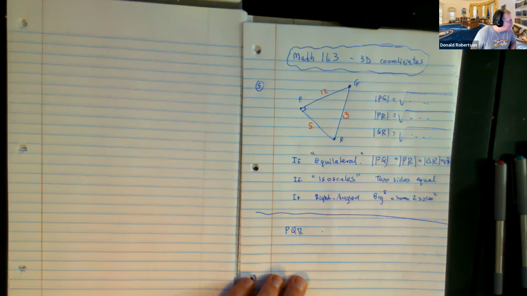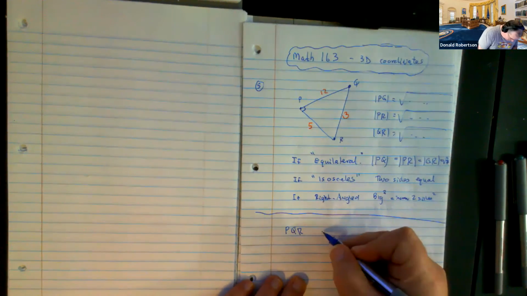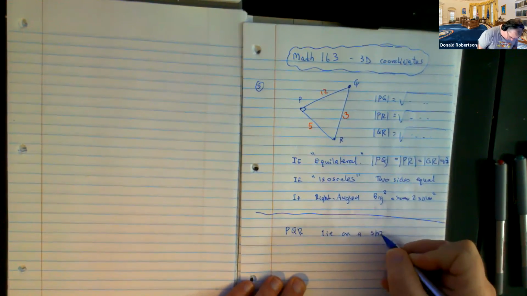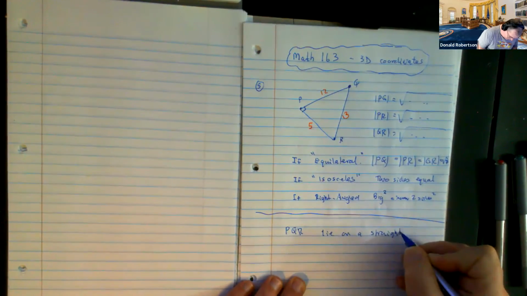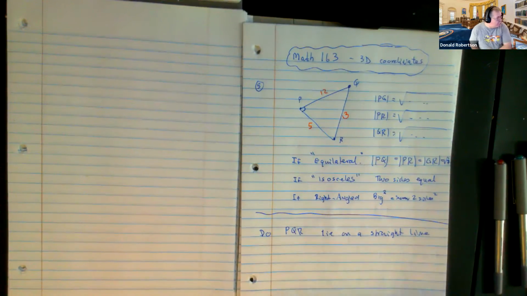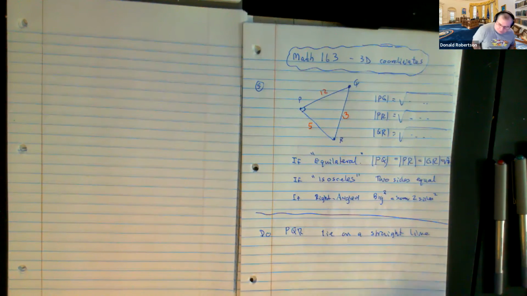It has the same meaning, but I want to make sure I use the word that they use. So the answer is going to be yes or no. So I guess you could just keep guessing. You know, if your first one's wrong, you pick the second. But we want to know how to prove this, right? How would we be able to prove that PQR are on a straight line?